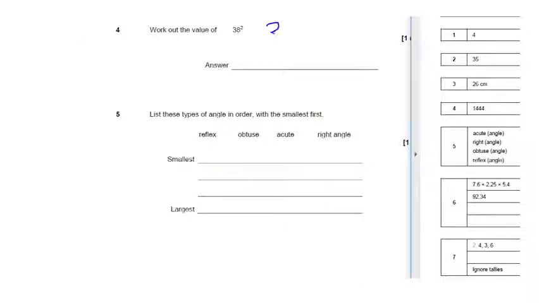38 squared means 38 times 38. You do have a squared button on your calculator, but you don't have to use it. And the answer is 1,444, so that's just with the calculator.